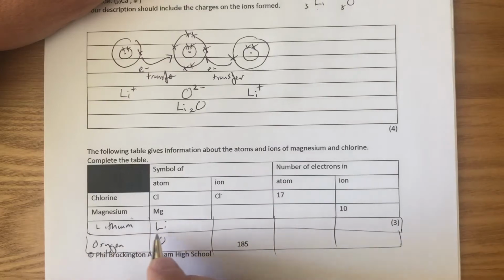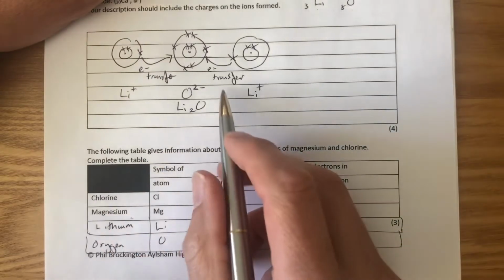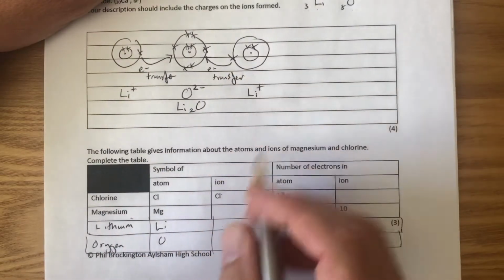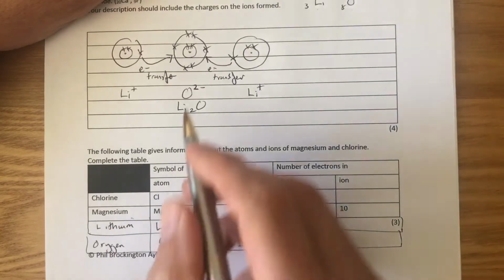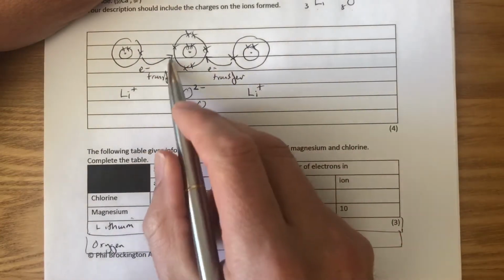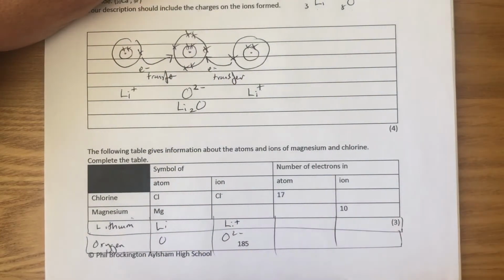Now, lithium, when it forms the ion, we saw up here, it lost an electron, so that was positive, Li plus. Metals are always positively charged. Oxygen now, oxygen is a non-metal, and we see here that oxygen is gaining 2 electrons. That's going to be O2 minus. That's going to be negatively charged. Non-metals are always negatively charged.